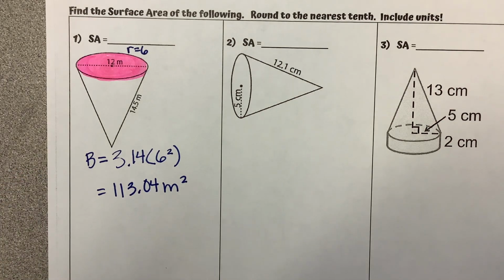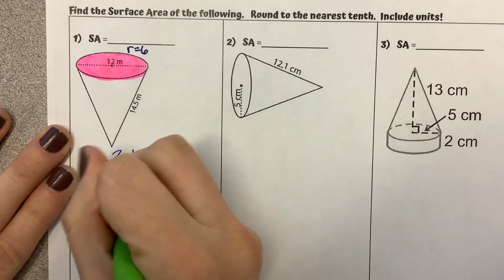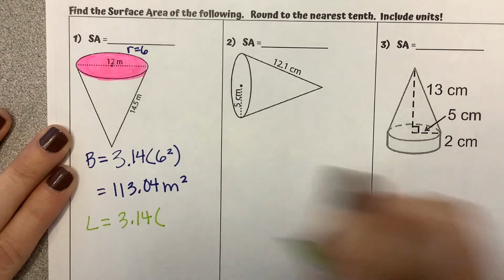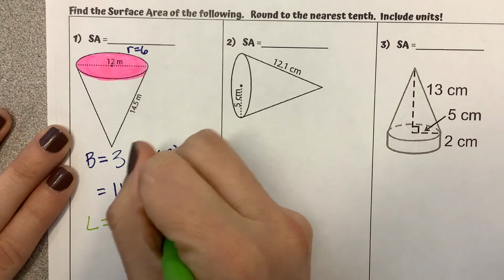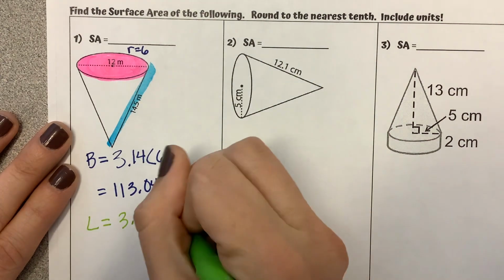Now we're gonna do that lateral surface area. So for the lateral surface area, it's pi, 3.14, times our radius of 6, times the slanted height of 14.5.